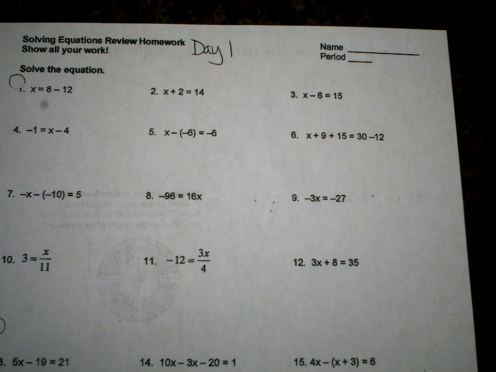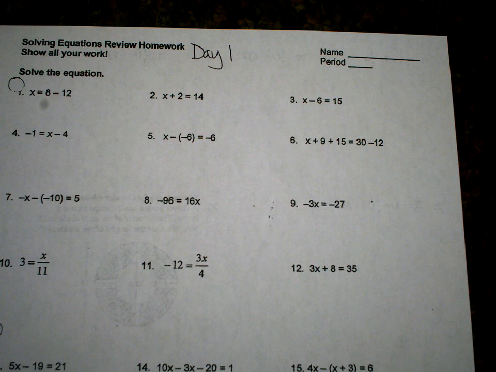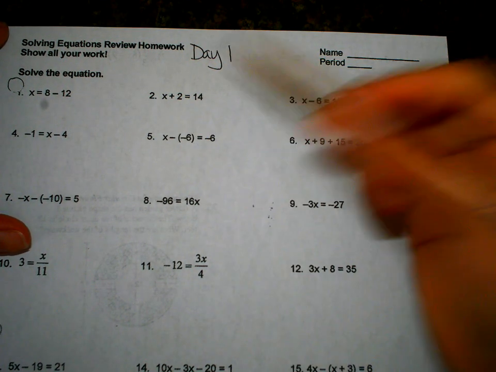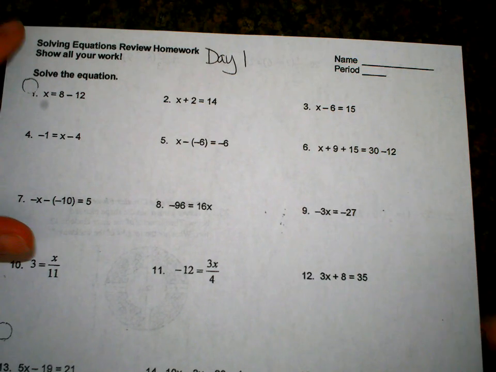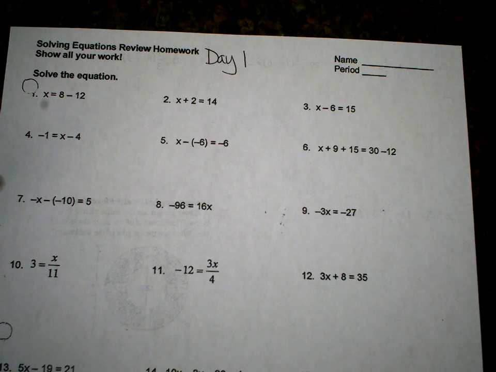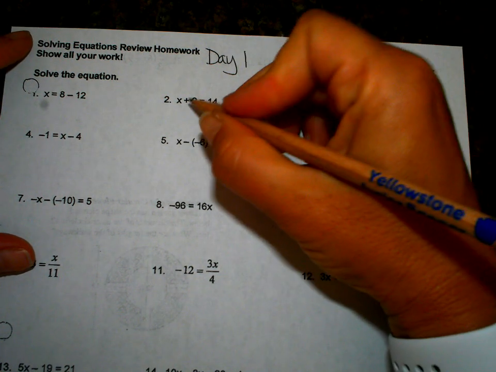Obviously this worksheet has a ton of problems. I also have another worksheet that's going to be inequalities. So it's a long video today. Let's just go through, easy. A lot of this might be from 8th grade. Like number 2, for example, we're not going to do every question, not at all. I will tell you which questions I want you to do for homework. I'll put an HW next to them.